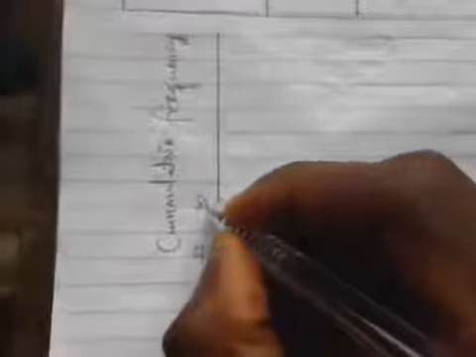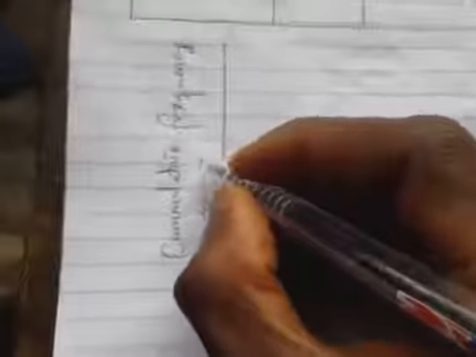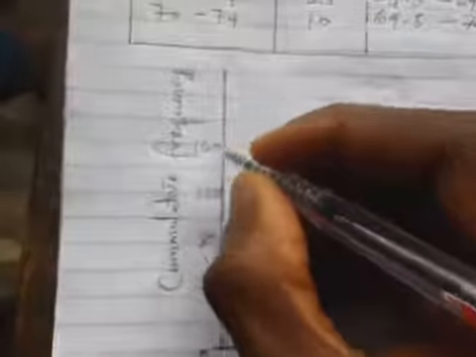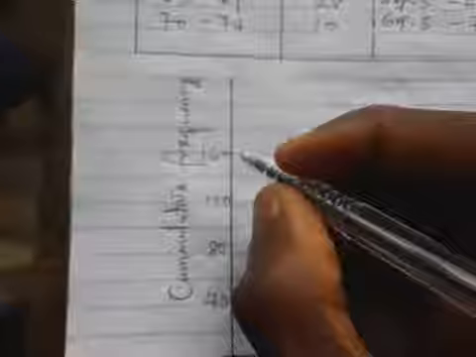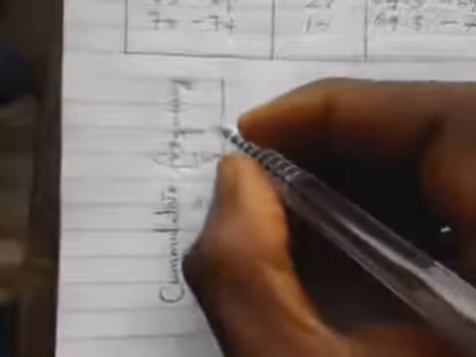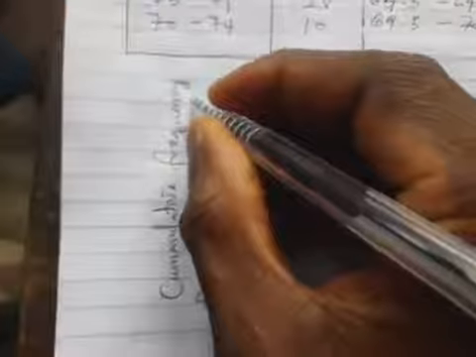I can use an interval of 40, another 40, I get 80, another 40, I get 120, another 40, I get 160, and then the last 40, I will get 200. That is how you do your cumulative frequency.